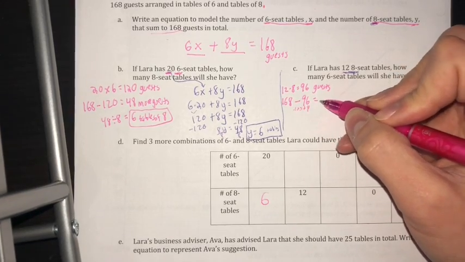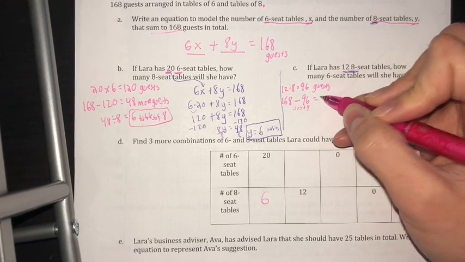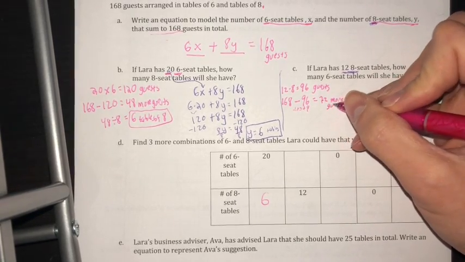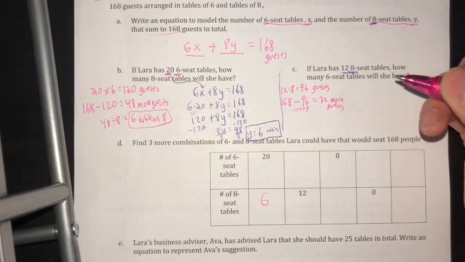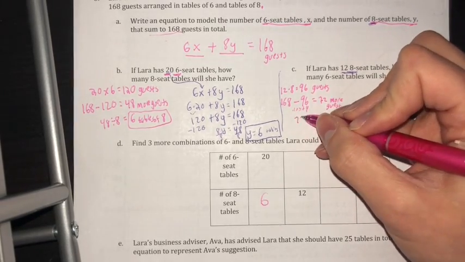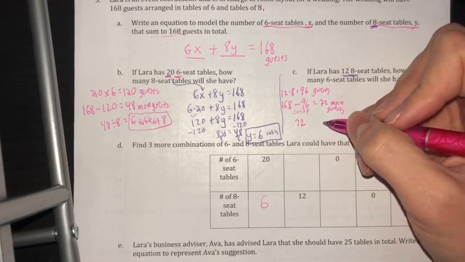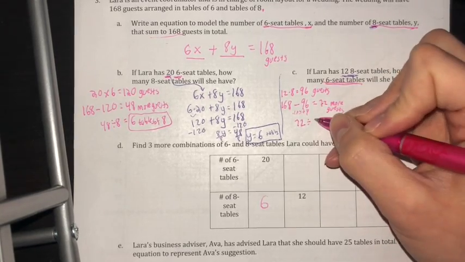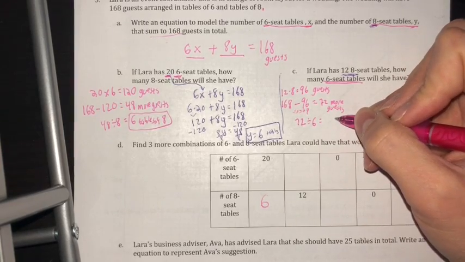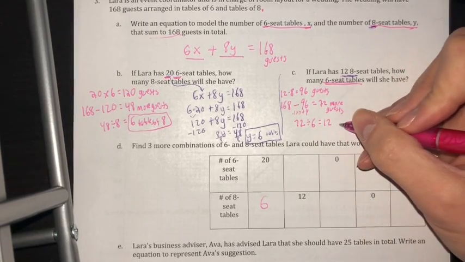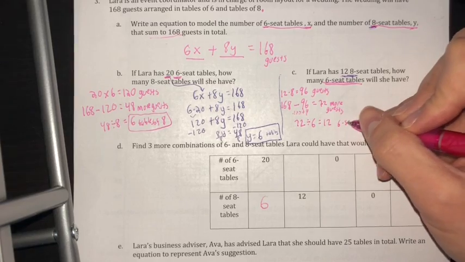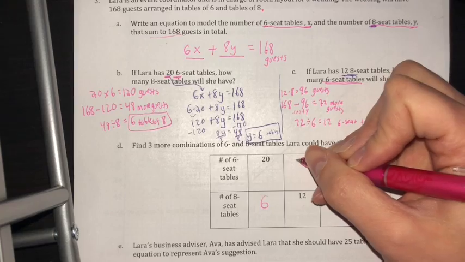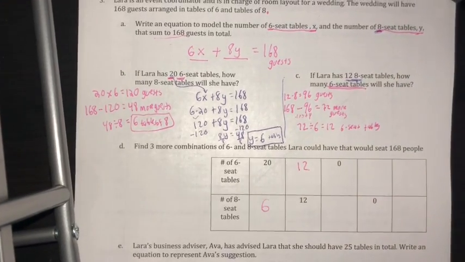So 68 plus 4 is 72 more guests. Now I need to take those 72 guests and divide them into tables of 6. And 72 divided by 6 gets me 12 6-seat tables. So we're going to go with 12 there.